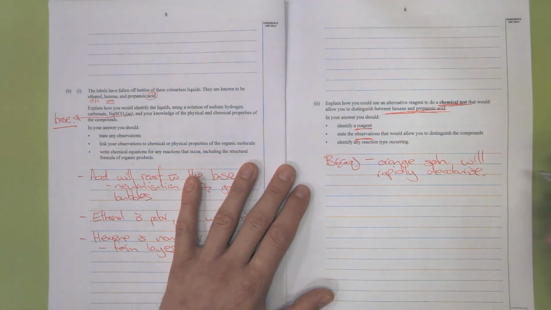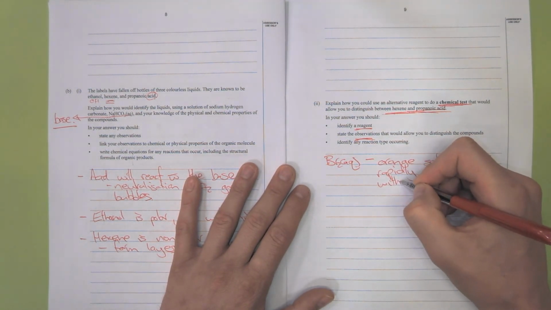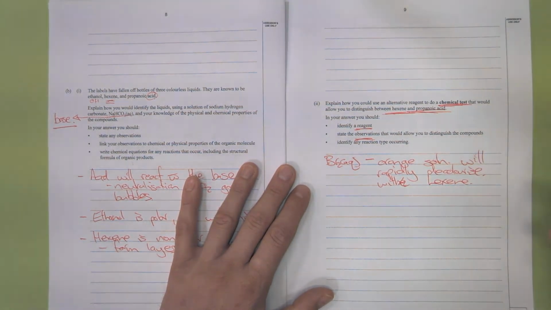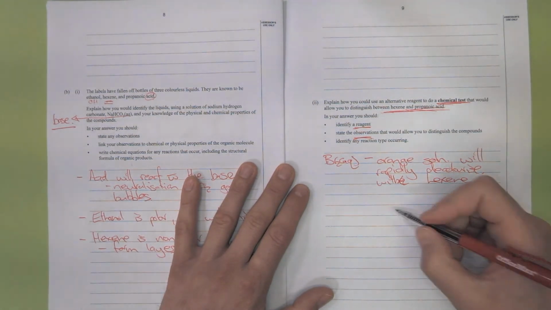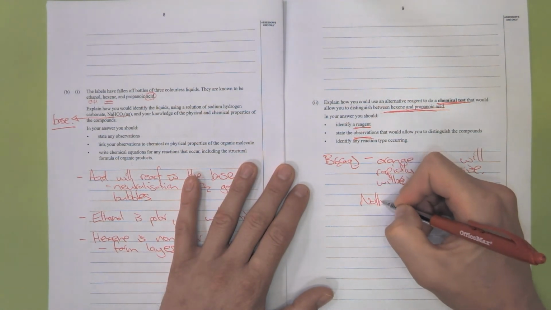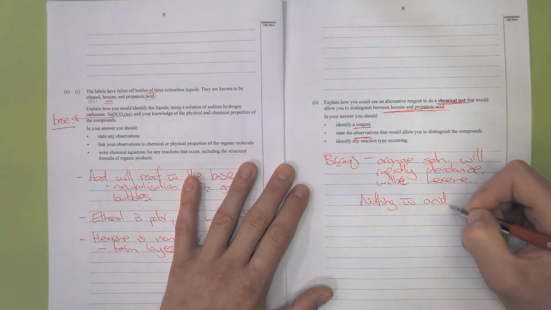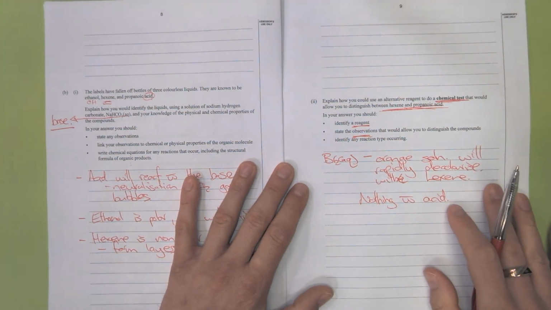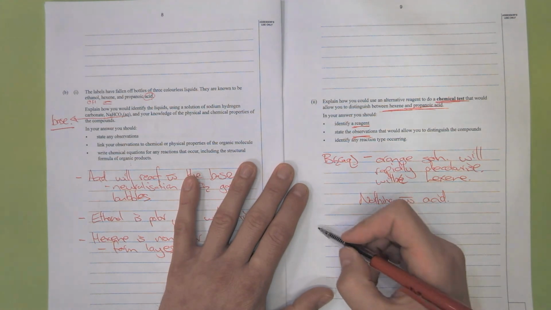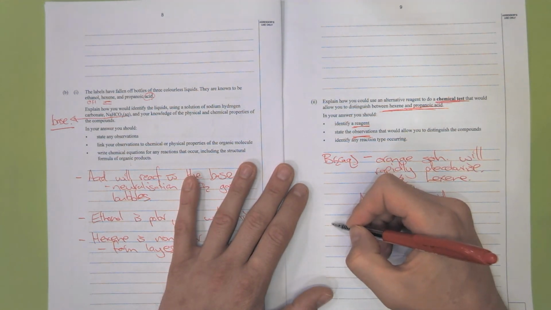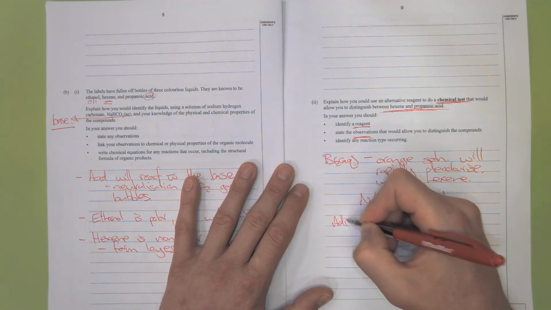With the carboxylic acid, nothing will happen: it's not going to react with the bromine water, it's not going to decolorize it. The type of reaction happening, if you've got a double bond and you're adding bromines across it, is an addition reaction.